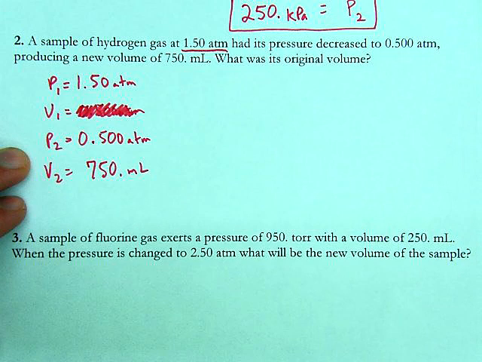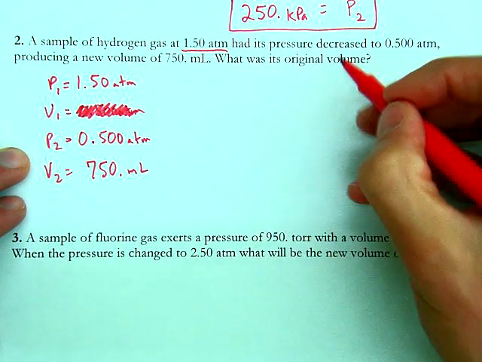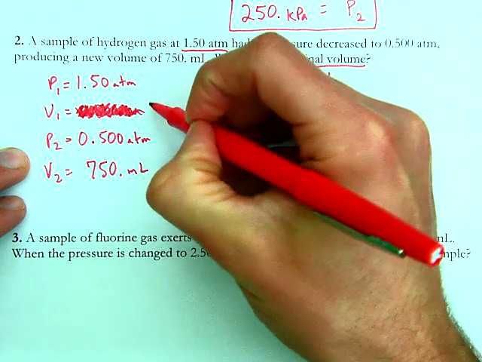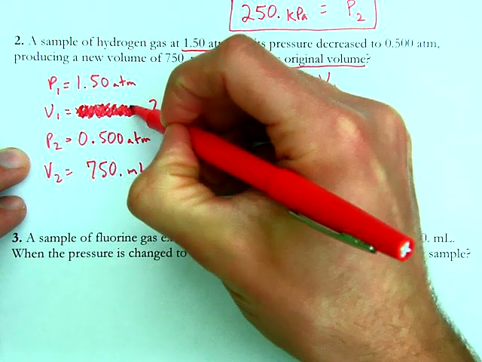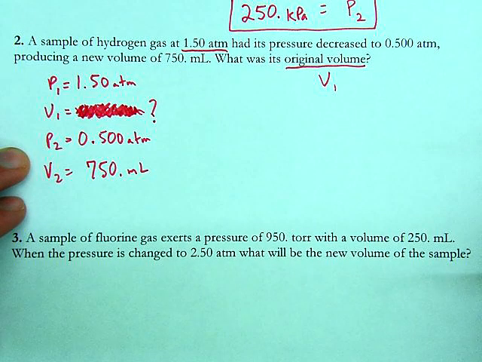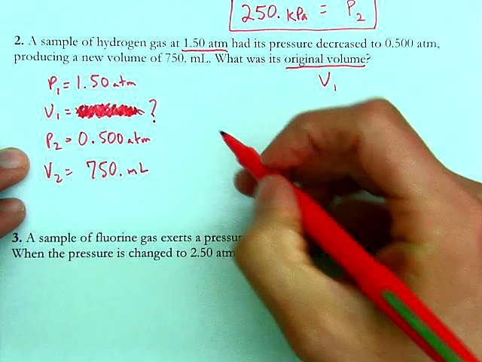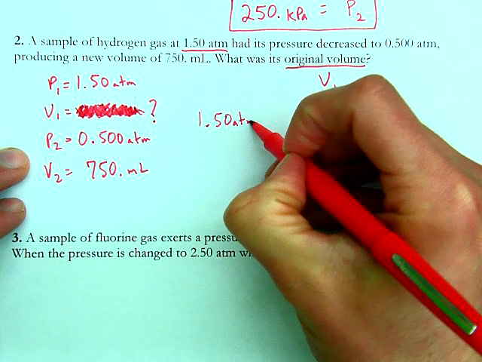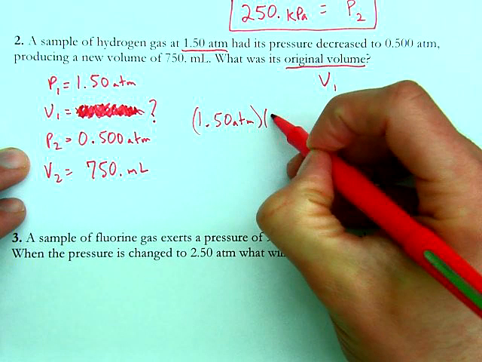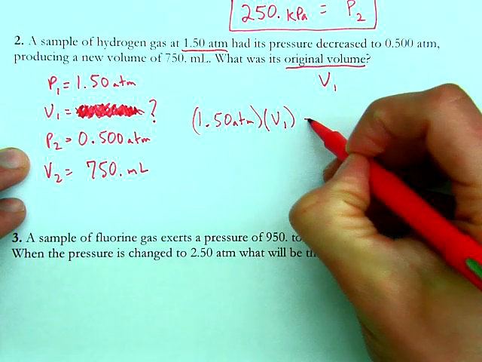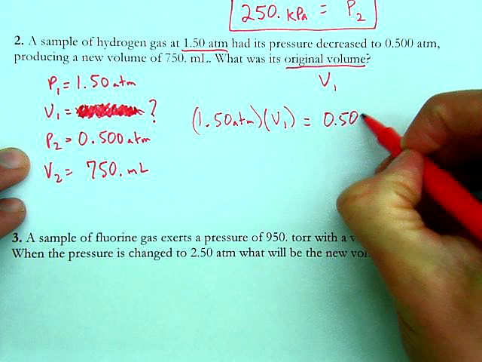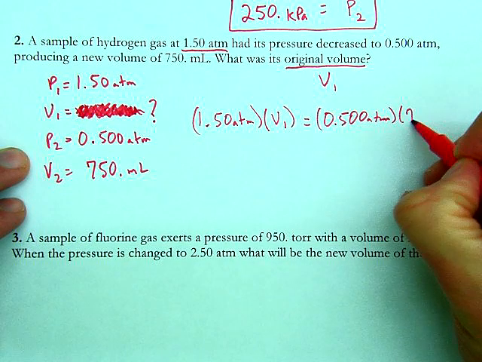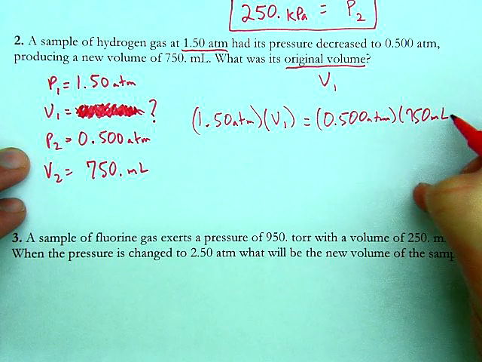V1 says what was its original volume, right? Original volume means V1, so we don't know what the V1 is. Sorry about the scribble, that's what we're solving for. So to plug this in, we have 1.50 atm times V1, which is what we don't know, equals 0.5 atm times 750 milliliters.